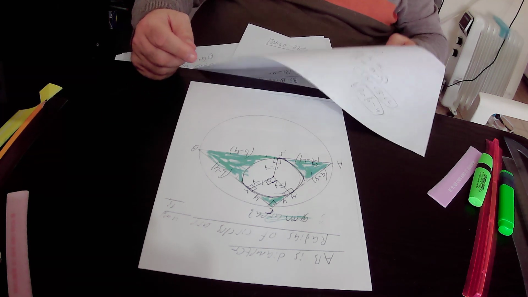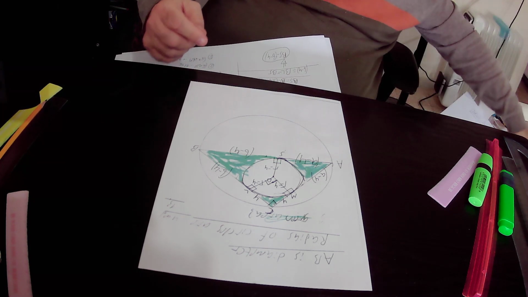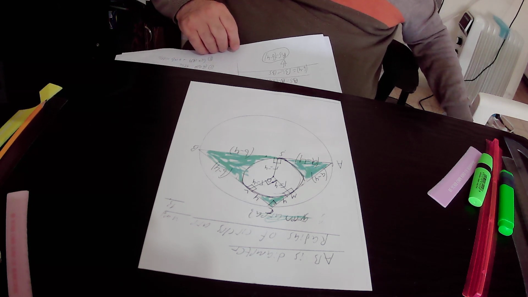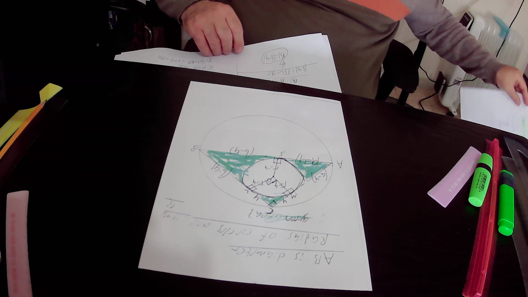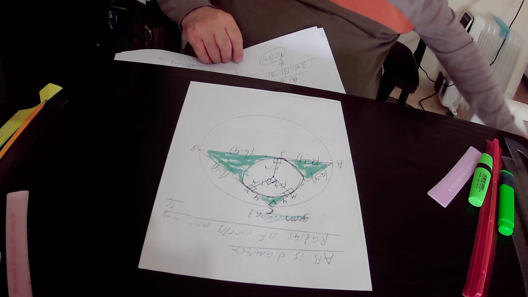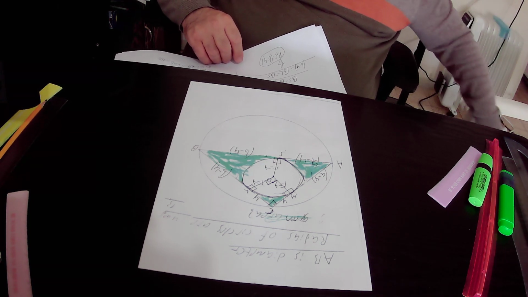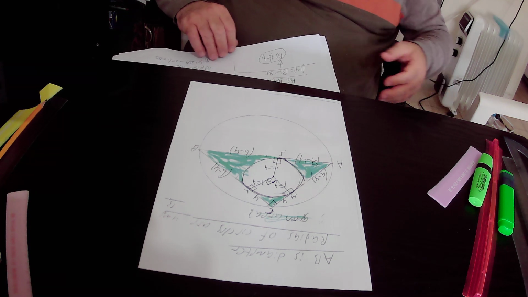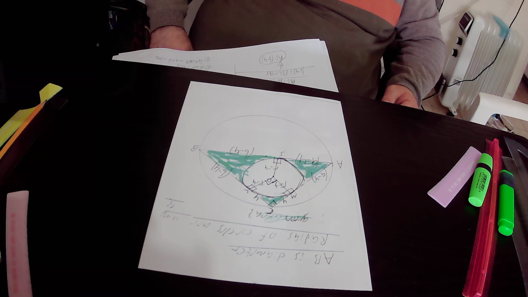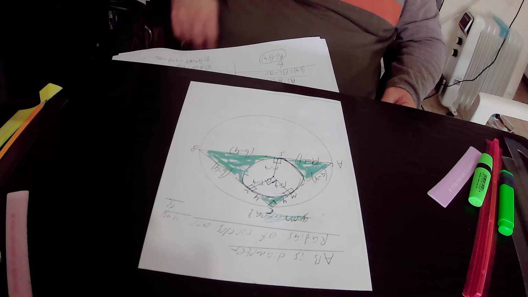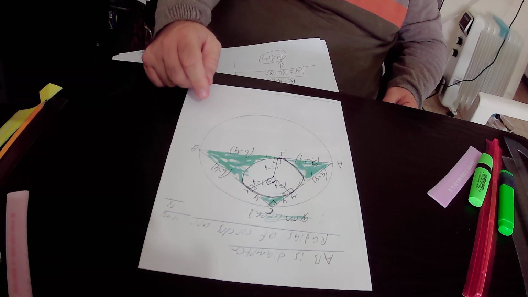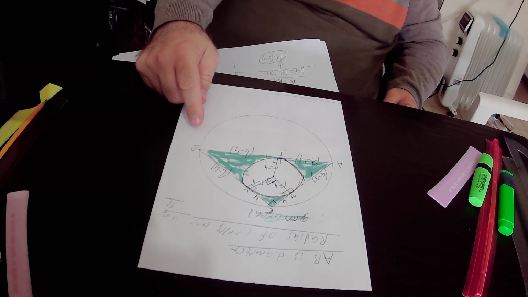And then I presented to you rule number 2. According to rule number 2, the lengths of two tangents from a common external point to a circle are equal. So whenever you draw two tangents to a circle from a common external point, the lengths of those two tangents must be equal to each other.